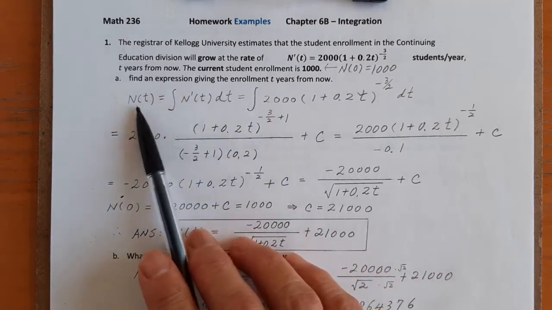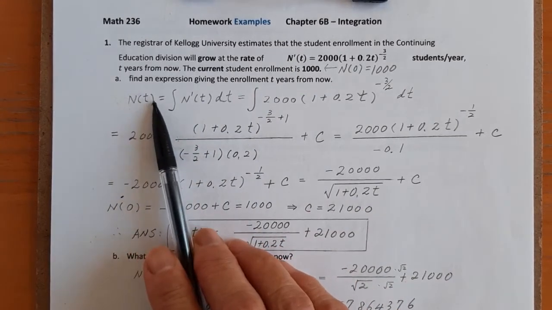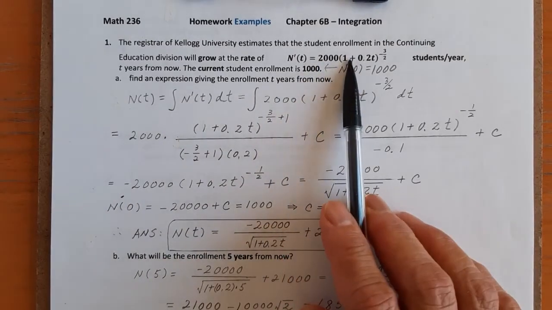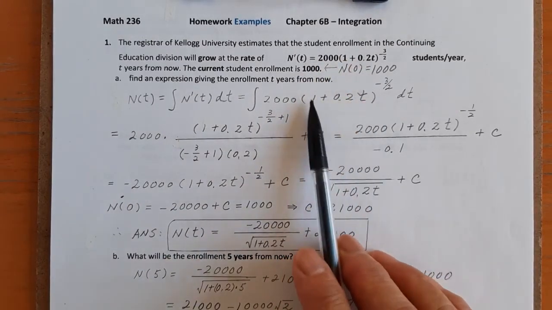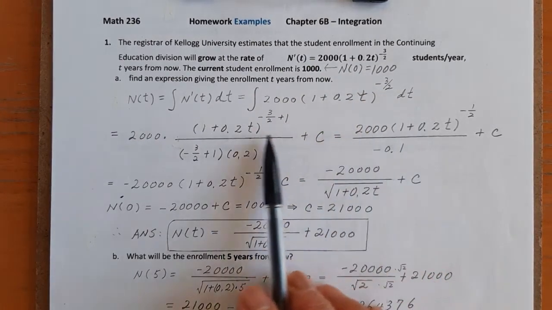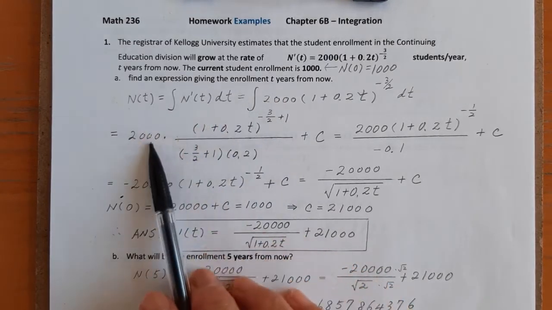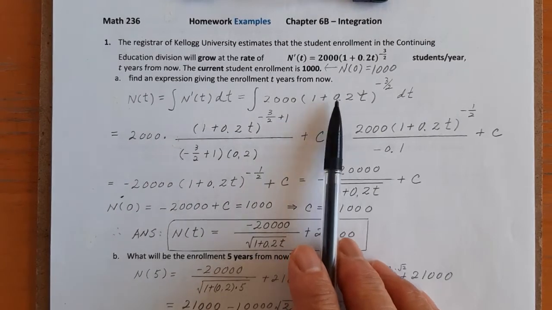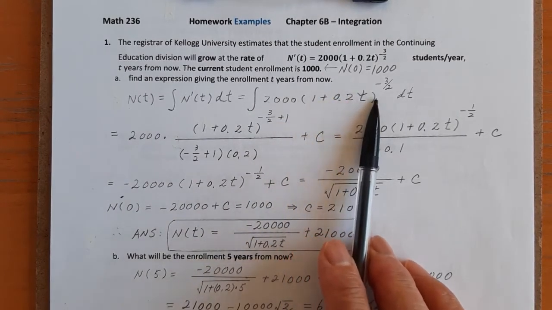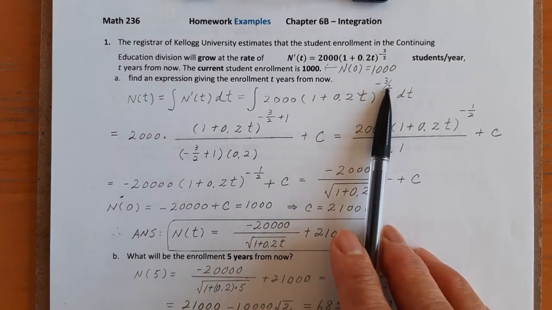So we take the integral of n prime of t dt and get n of t equals the integral of n prime of t, which is 2,000 times 1 plus 0.2t, quantity to the power negative 3 over 2, dt. Then 2,000 is a scalar we factor out. Then 1 plus 0.2t is u. You can use u substitution, and to the power negative 3 over 2, use the power rule.